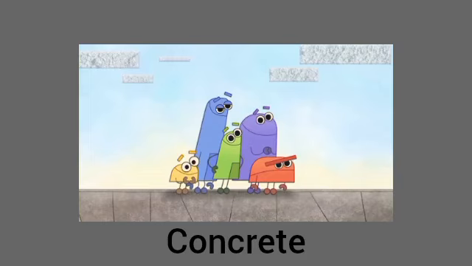Concrete, it's everywhere, from big skyscrapers in the air to driveways, columns, bridges, dams. That's the end of our concrete jam.